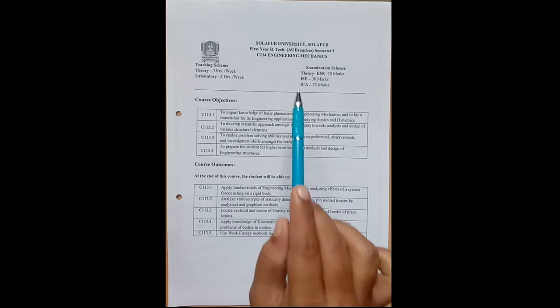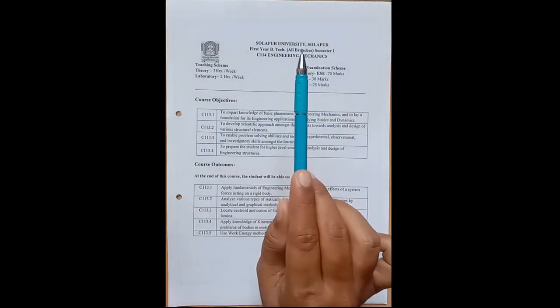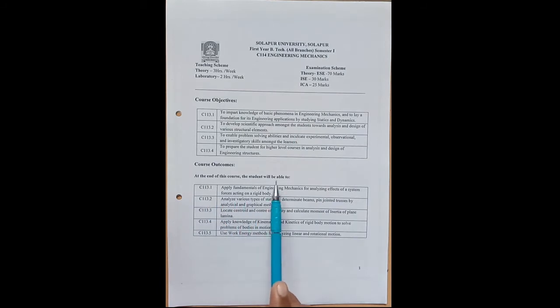Whereas at the end of this subject, after learning all the contents, what we are going to learn, that is the course outcomes. By learning this subject, the first outcome we'll get, we can apply the fundamentals of engineering mechanics for analyzing effects of system forces acting on a rigid body. Analyze the various types of statically determinate beams and trusses by analytical and graphical methods. Third, we are able to locate centroid and center of gravity. Also, we are able to calculate the MI, moment of inertia of plane laminas.